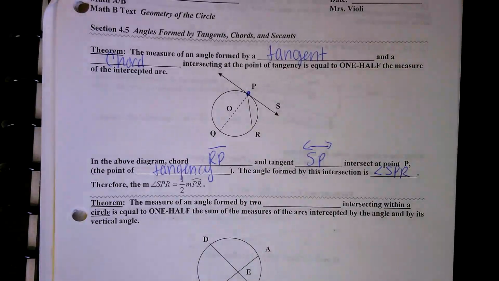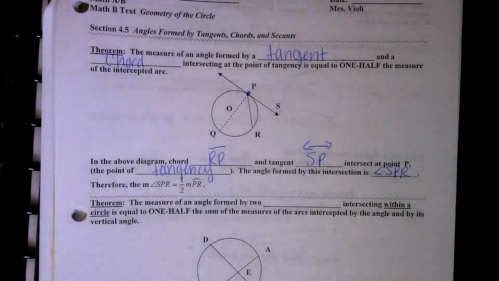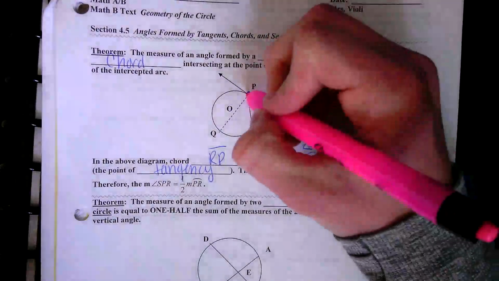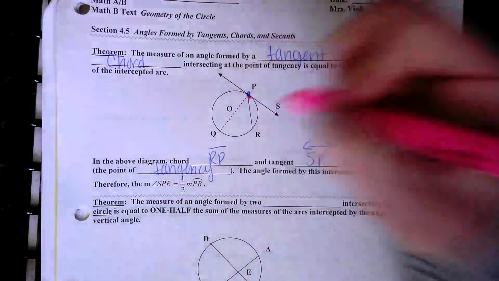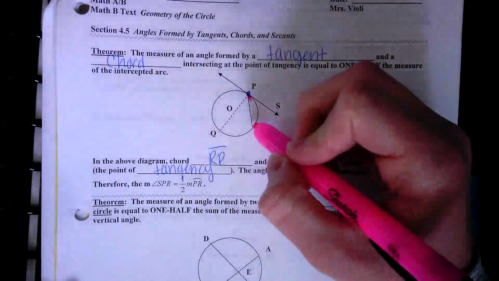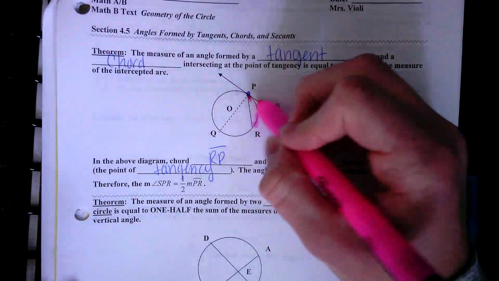Therefore, the measure of SPR is equal to 1/2 the measure of arc PR. Here is angle SPR, and that angle is equal to 1/2 this arc.